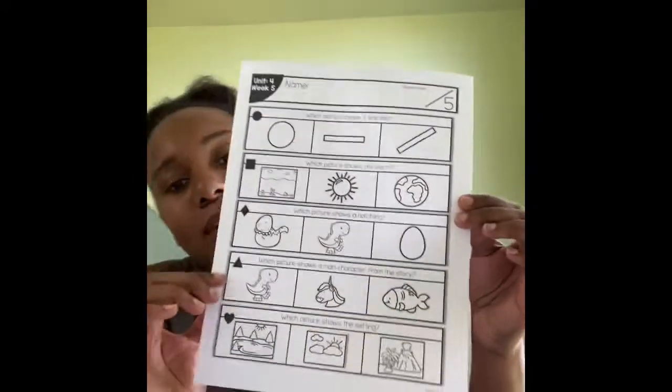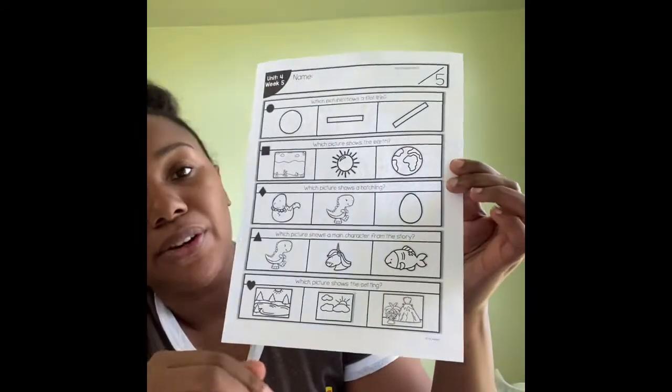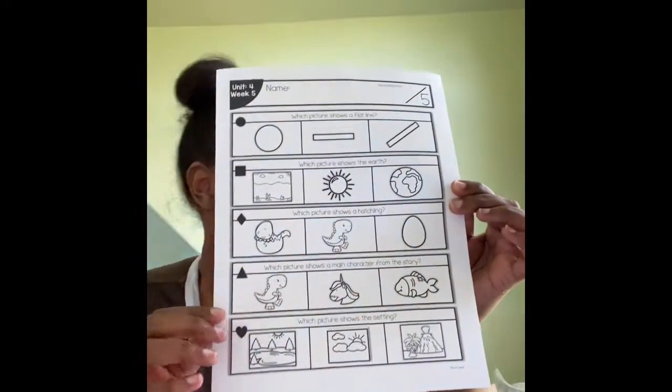And then our assignment or our paper that we're going to be doing this week is kind of like the same. It's the same setup as the last one. You read the question and then they circle the answer that goes with that question.